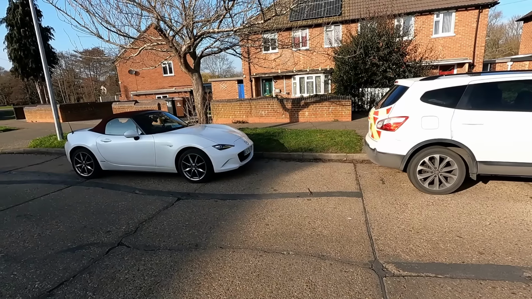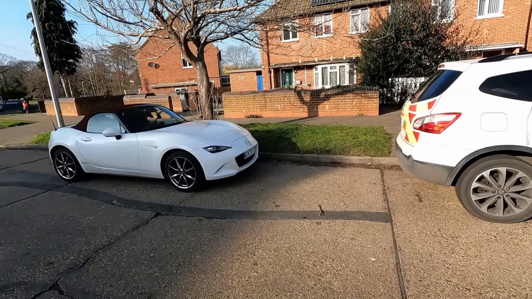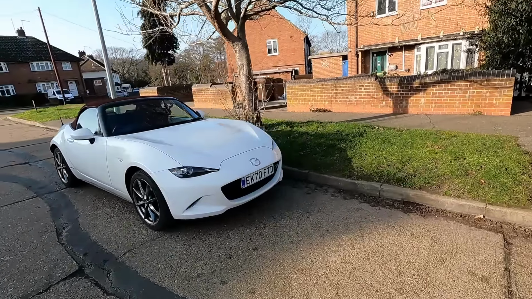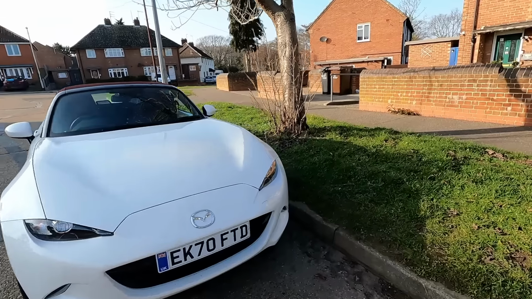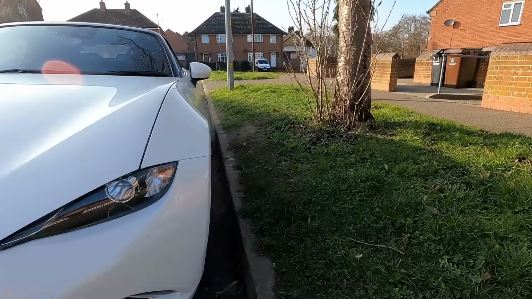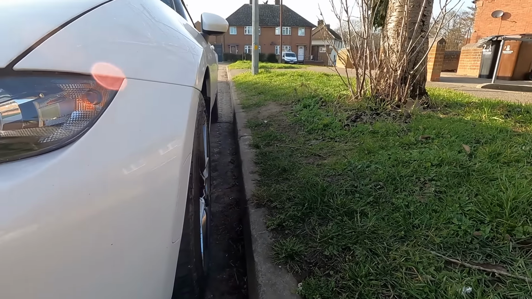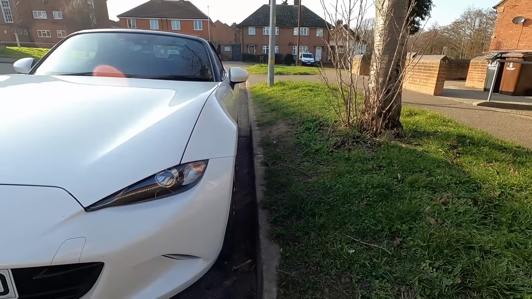So there's a bit of a gap between me and the car in front, but on this occasion, there's no need for me to get into a tight space. If I wanted to, I could add a bit more angle. And the gap between the wheels and the curb, nice and small and quite straight also.